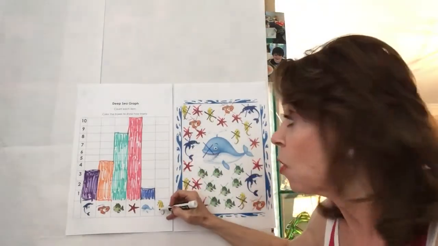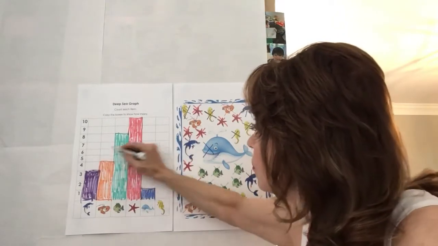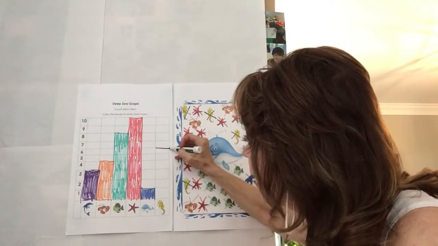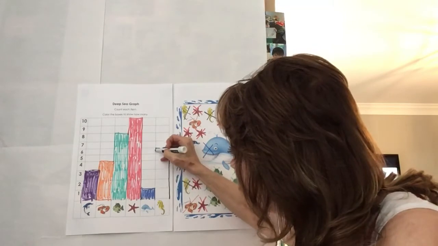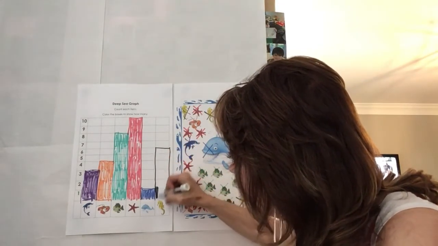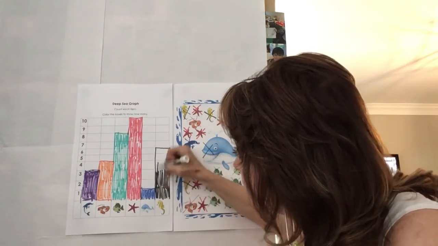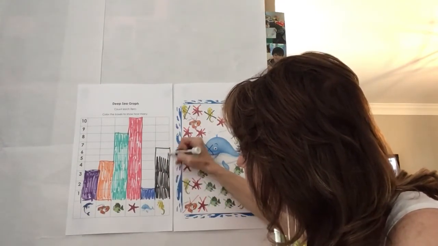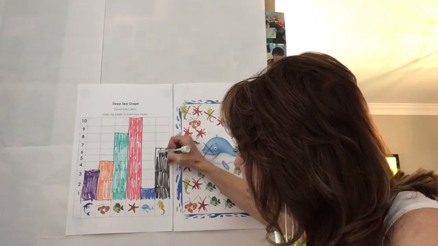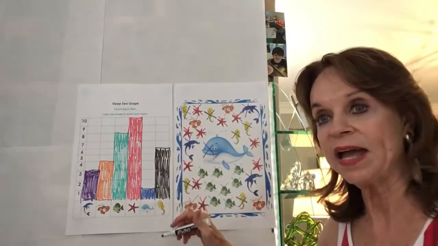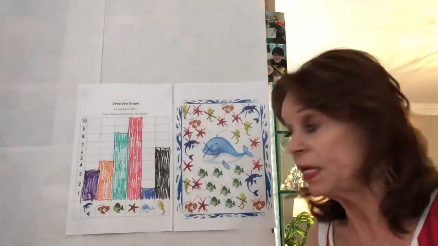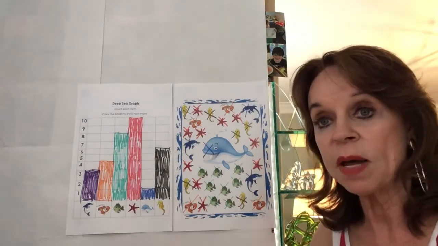So I'm going to come over to my bar graph and I'm going to go up to the number 6 and I'm going to make my last bar and I'm going to color it in carefully, just like that.